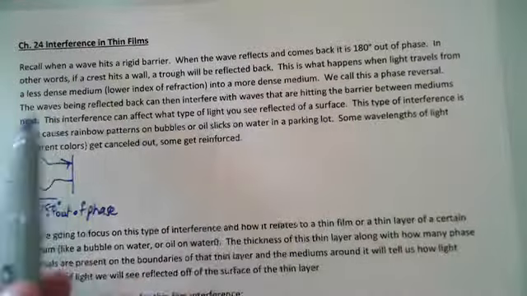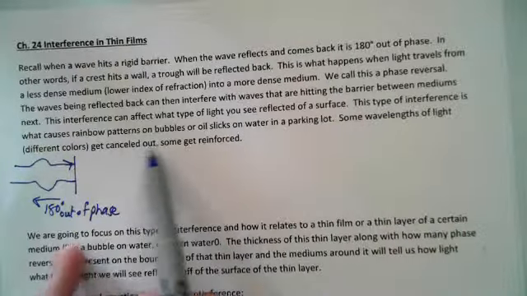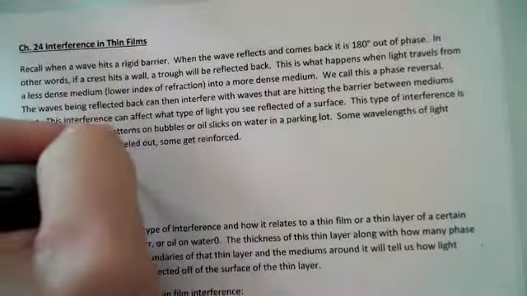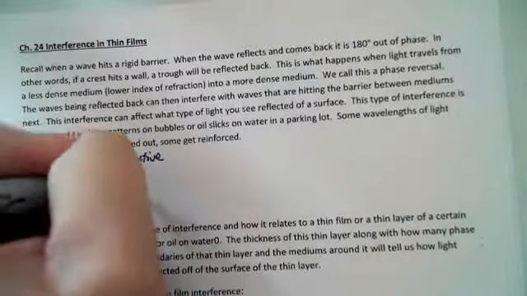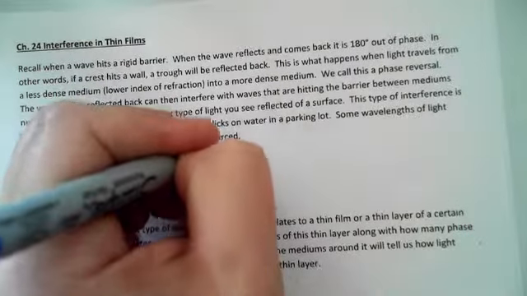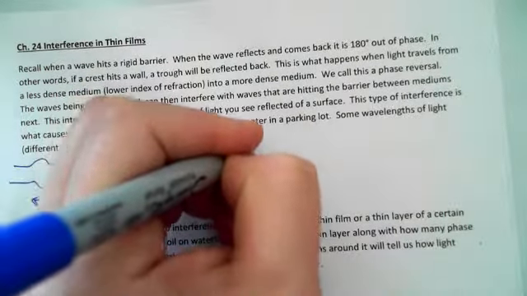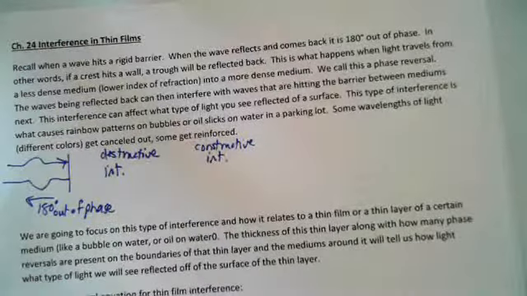Some wavelengths of light, remember, that corresponds to different colors, get canceled out, which is destructive interference. And some of those wavelengths get reinforced. This is constructive interference. Okay, so phase reversals are basically one part of it.